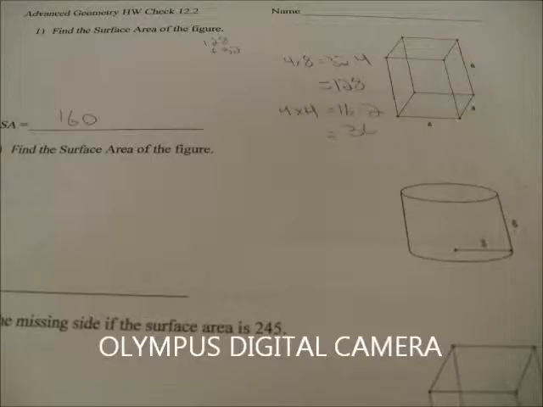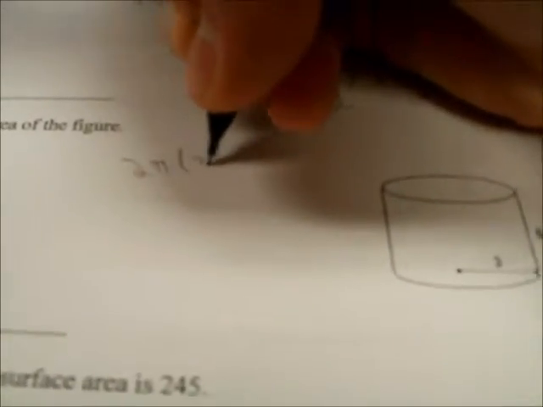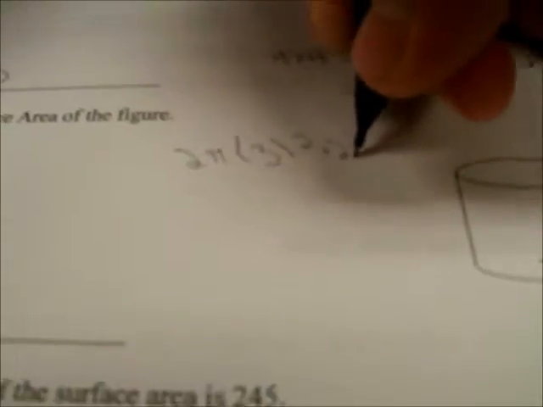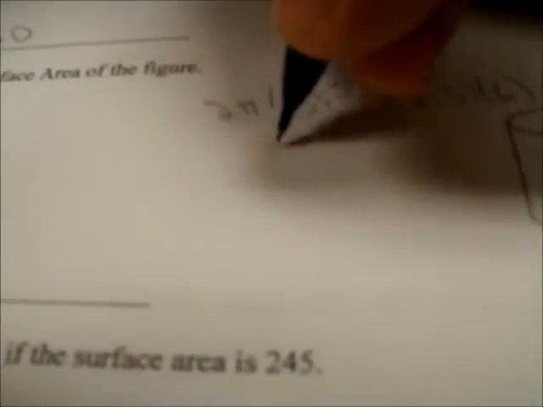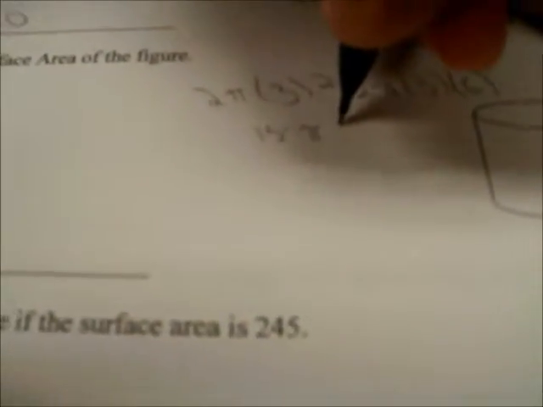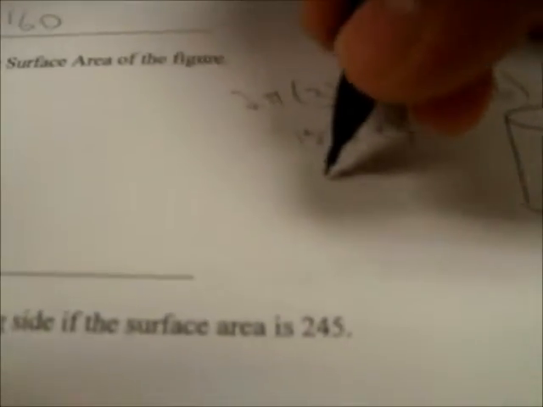For question 2, find the surface area of the figure. We are given a cylinder with a radius of 3 for the base, and the height is 6. To find the surface area, our equation will read 2 pi times 3 squared plus 2 pi times 3 times 6. We simplify that down to get 18 times pi plus 36 times pi, and our answer will be 169.646.